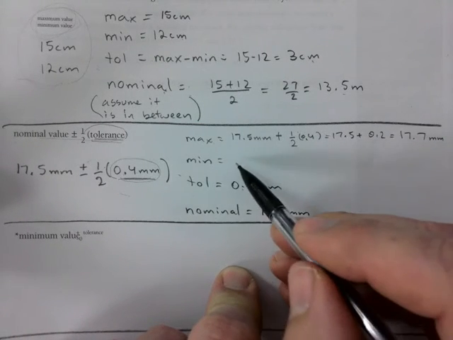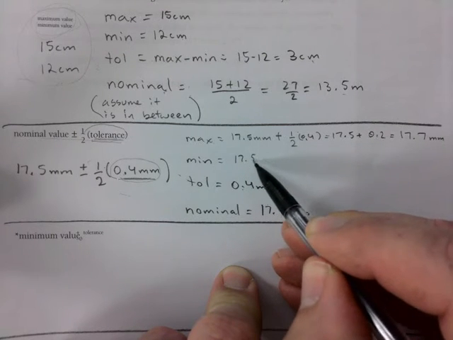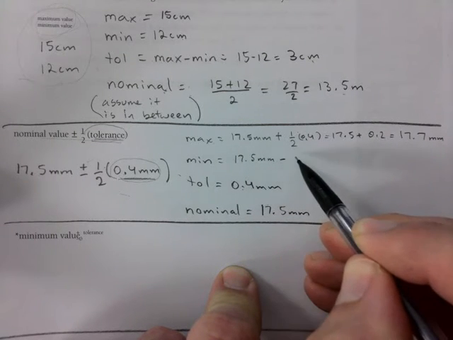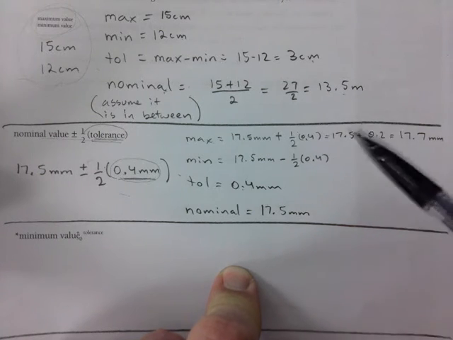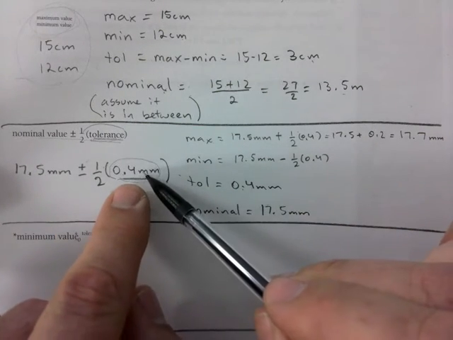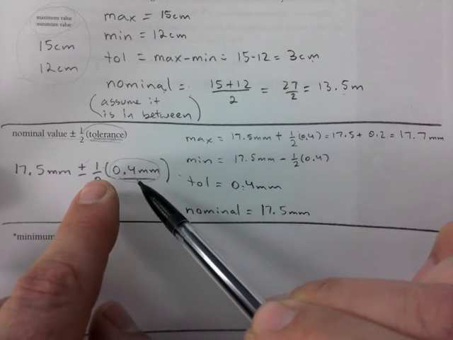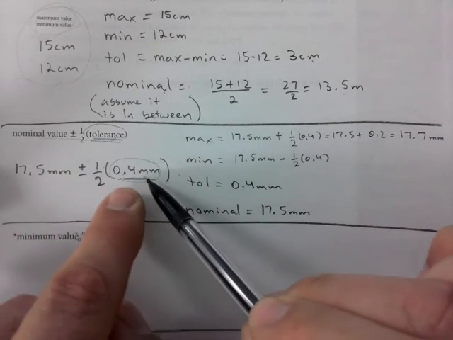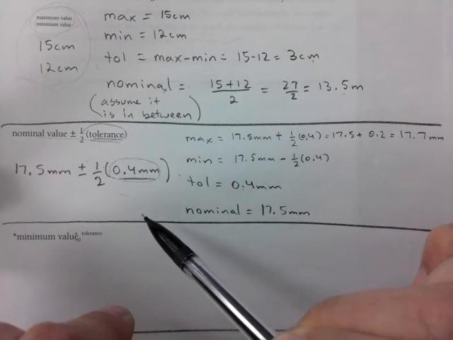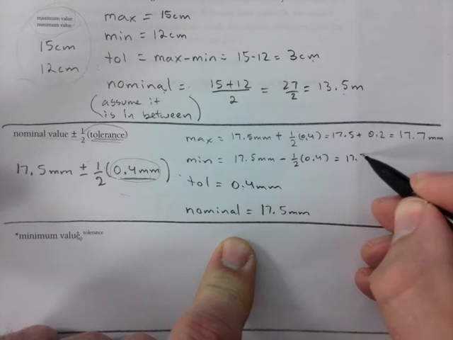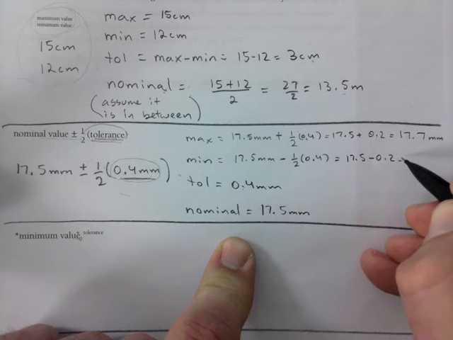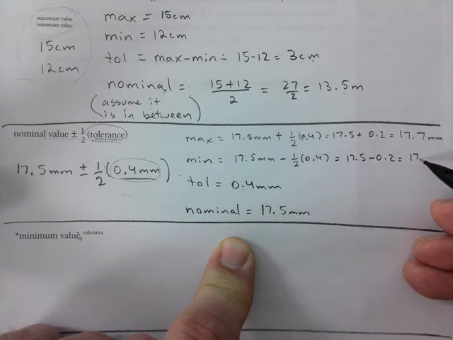And what's my min? Half of 0.4. Remember, if you're multiplying something by half, it's like dividing it by 2, okay? If you're multiplying something by a third, it's like dividing it by 3. So this would be 17.5 minus 0.2, and that is 17.3 millimeters.